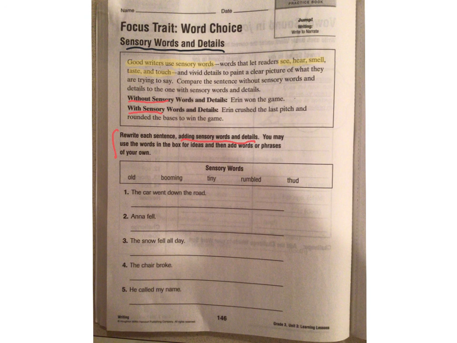And they give you some words that are in the box right here. These are our sensory words, and you can use those if you want. We have old, booming, tiny, rumbled, and thud. But you do not need to use those words. You could also just make the sentences more exciting with your own words. Okay? So let's do one together.